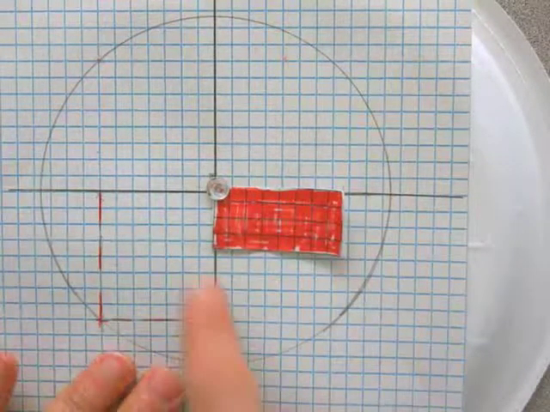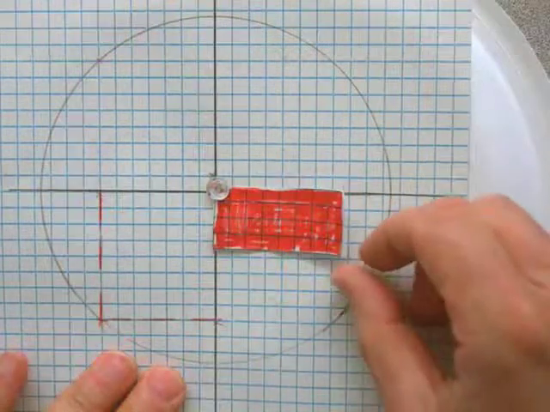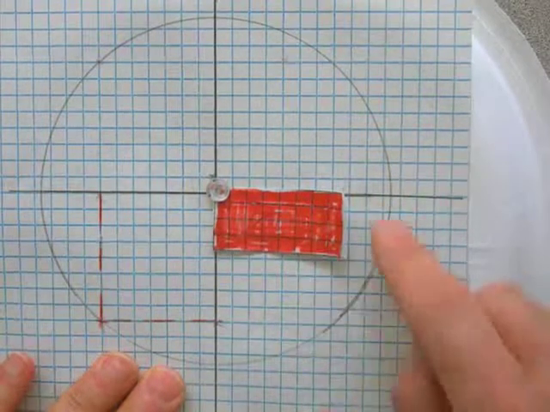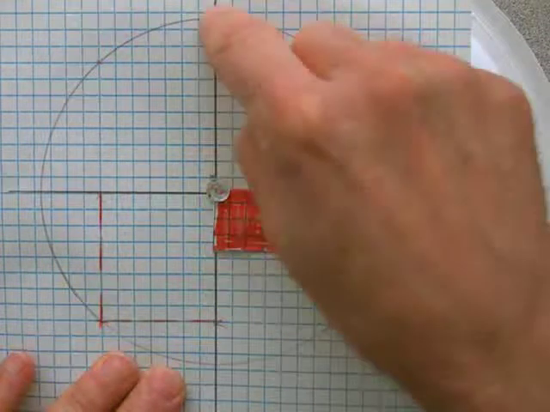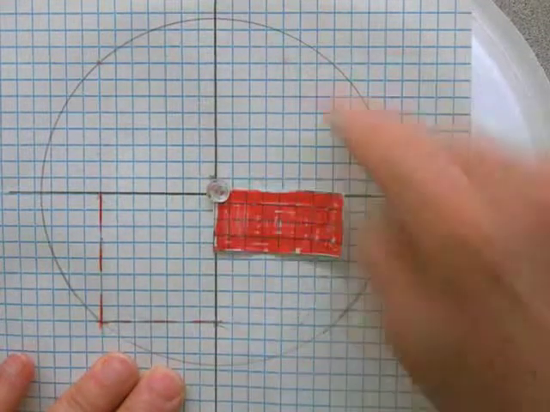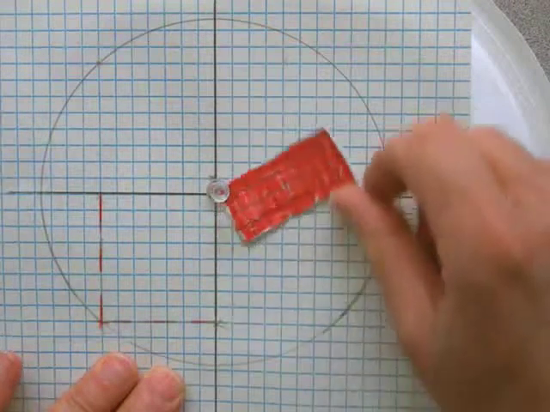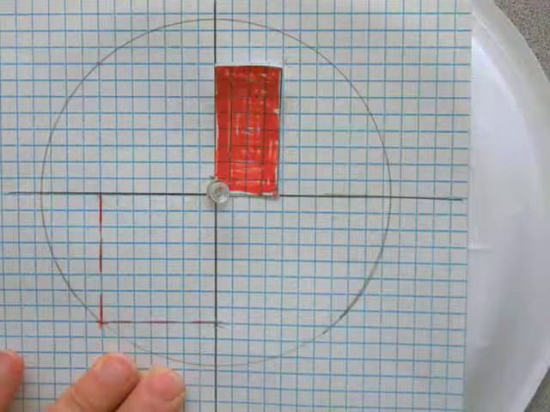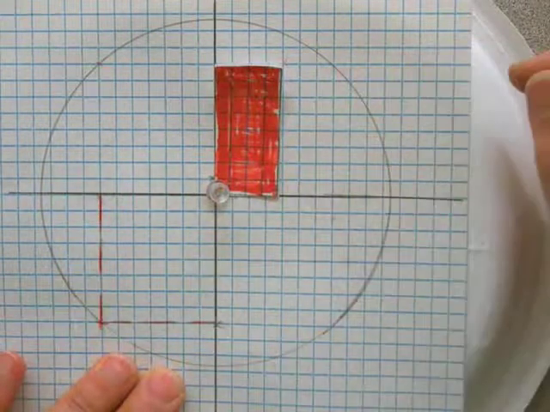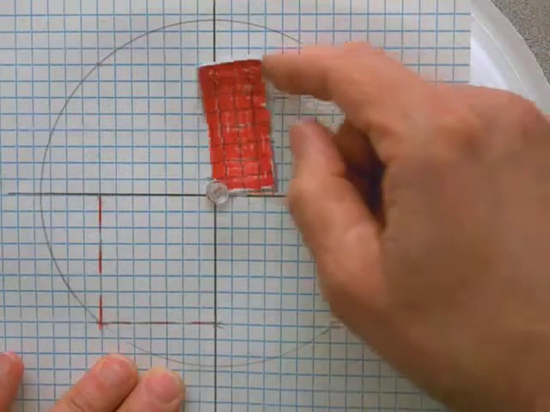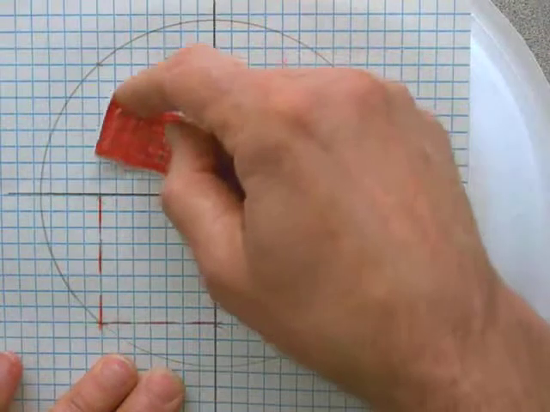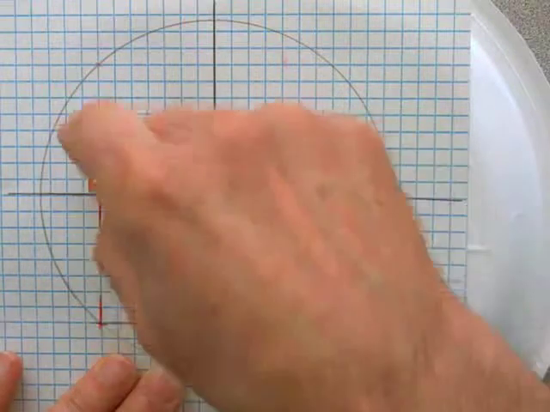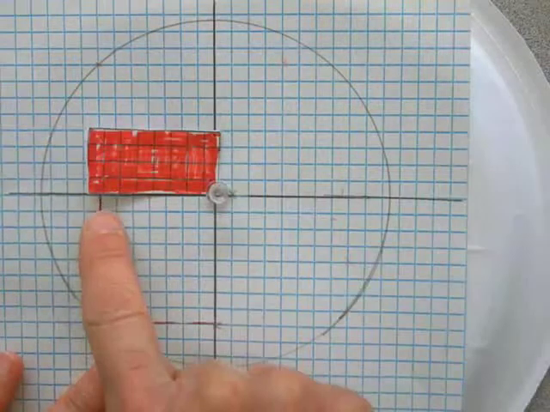I pinned the corner to the origin, and now I'm going to move this 90 degrees. If I move this 90 degrees, I have to move it that much, from here to there will be 90 degrees. And that's a rotation of 90 degrees. This would be a rotation of 180 degrees from where I started.